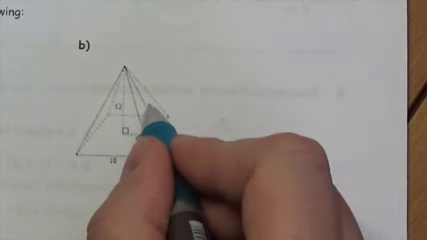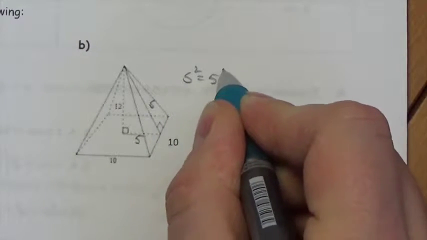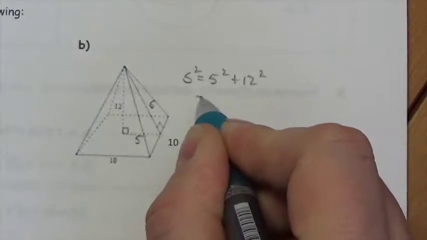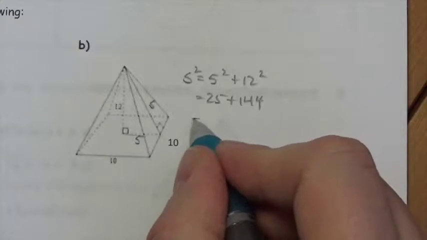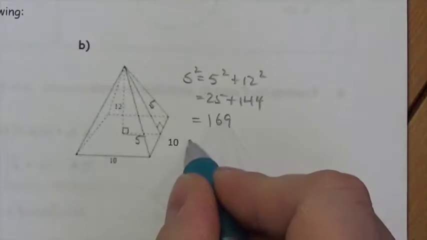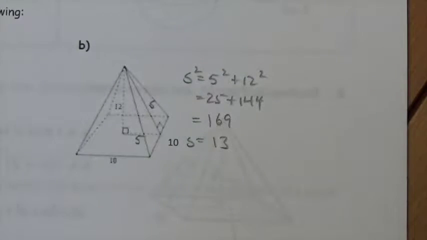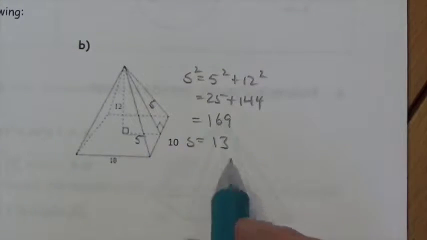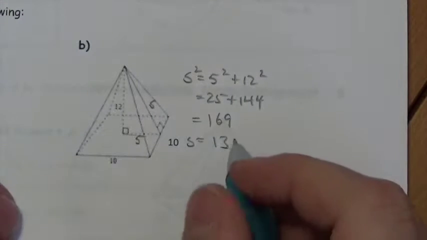And so now the Pythagorean theorem, here's S. I know that S squared will equal 5 squared plus 12 squared. So 25 plus 144, that's going to be 169. And I know that the square root of 169 is going to be plus or minus 13, but in this case only positive 13 really makes any sense here. So that's my slant height. So there was the first thing I needed to do here.